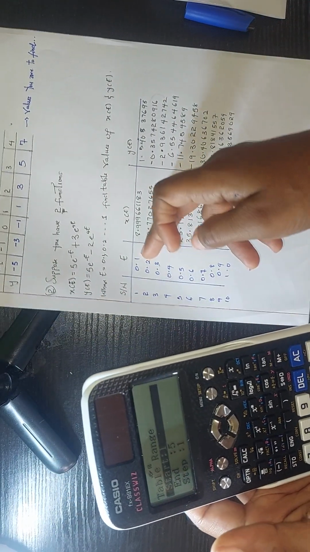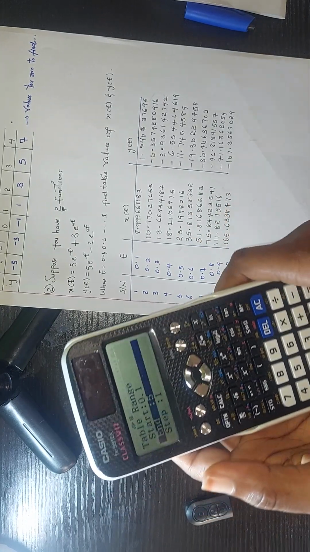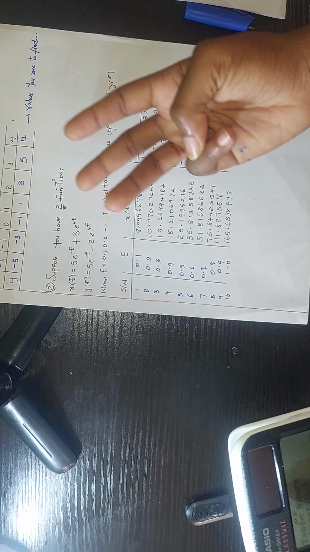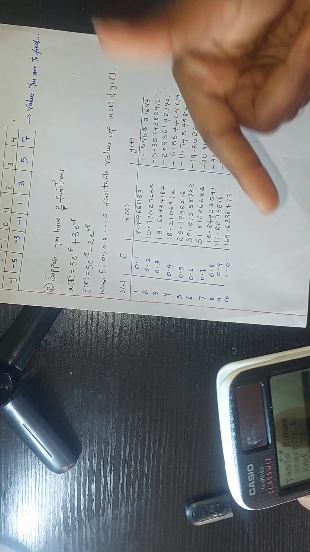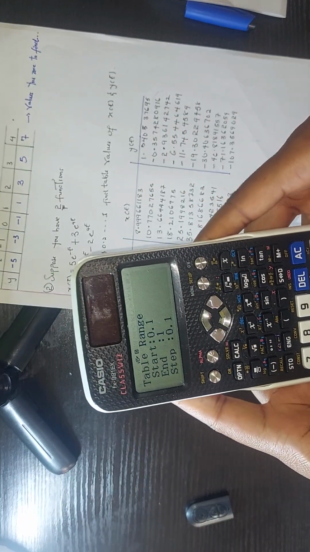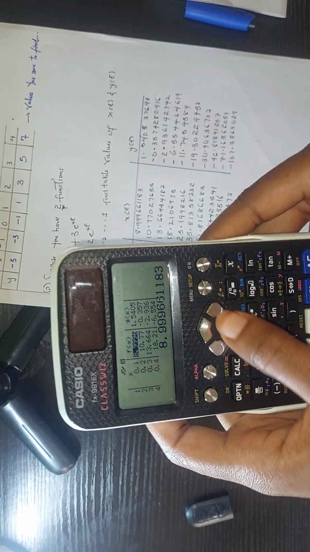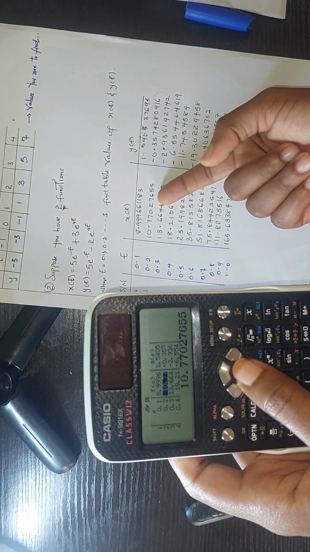Now I'm starting with what? I'm starting with 0.1, then I'm going to end with what? 1. Now I look at my step length. 0.2 minus 0.1 is 0.1. 0.3 minus 0.2 is 0.1. So that means I'm adding 0.1, 0.1, 0.1. So that means my step is what? 0.1. So I press equal to. Okay, now that's it. We have 8.999 for x, values 10.7, 13.